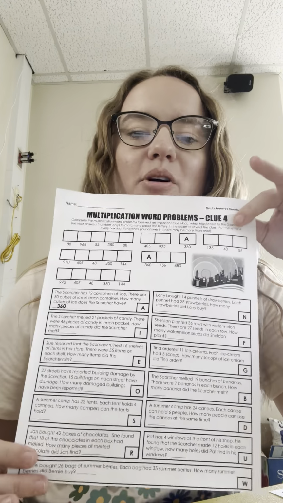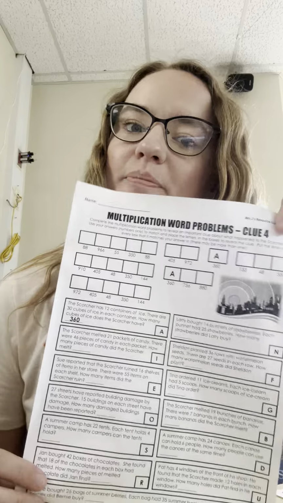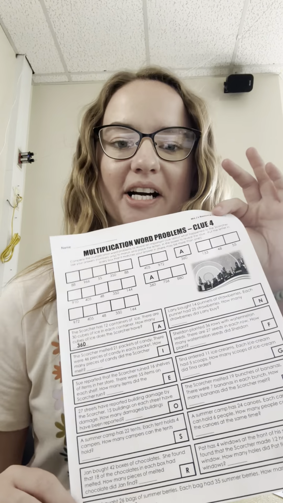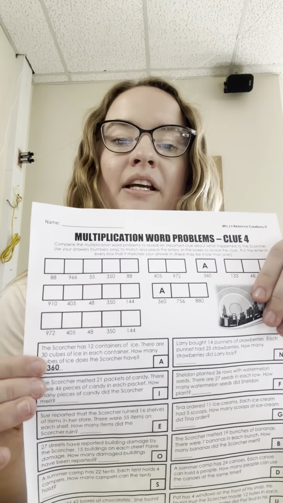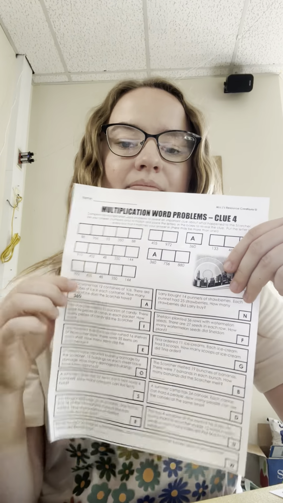Guys, I am here to help you with clue number 4, which is multiplication. Now, this is probably the trickiest one of the clues to figure out, but you can use a tool on this to help you and make it go a little bit faster. They showed you an example of how to work through this clue. Now this is multiplication, okay?